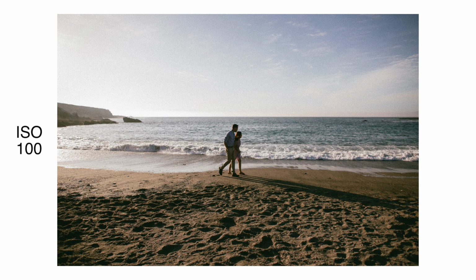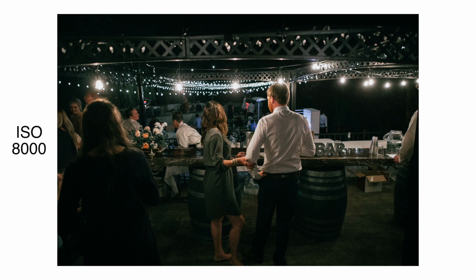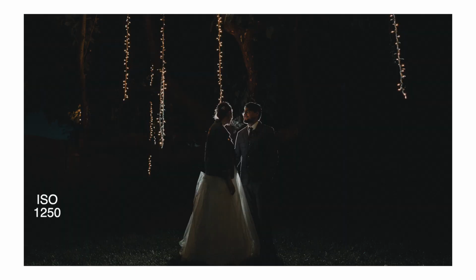The reverse of that is that if I was in a super dark situation where there's not a lot of available light, maybe it's a wedding reception, then I'm going to pick a piece of film that is more sensitive to light, so I can get in as much light as I can possibly get in. These days with digital sensors, we can pick and choose that sensitivity on the fly, and we can change it in accordance with our situations.